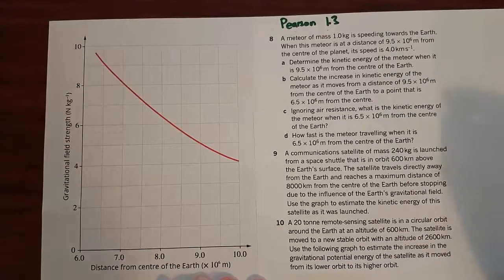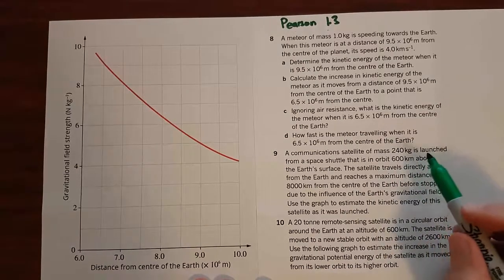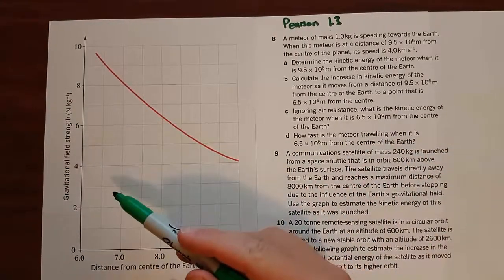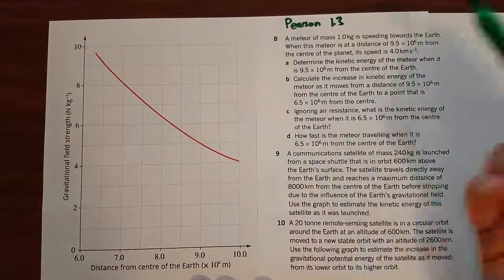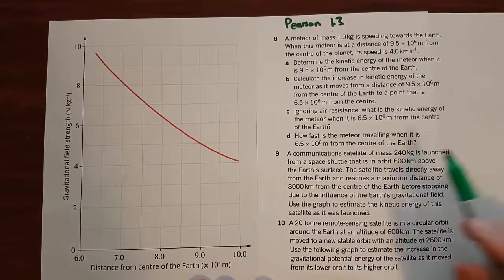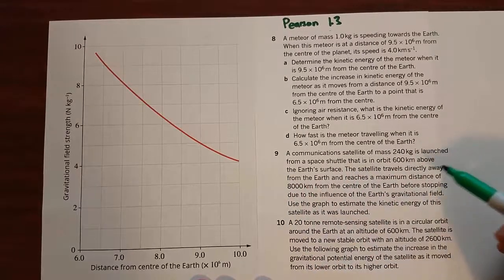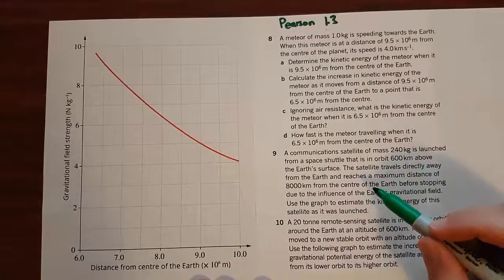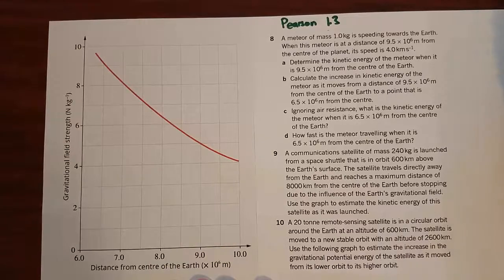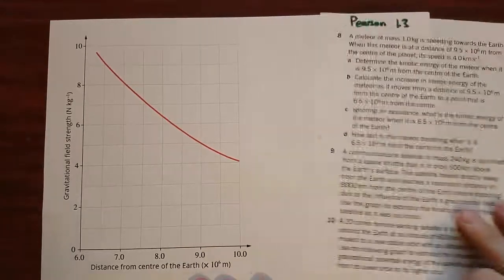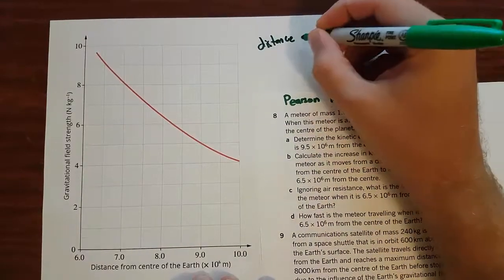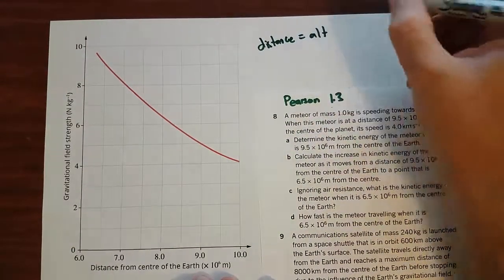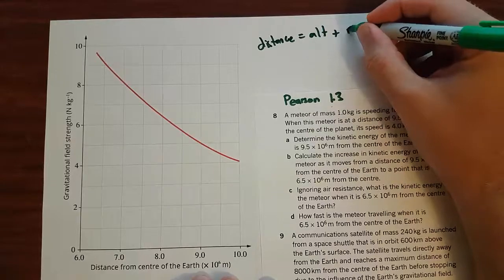Alright, so now let's move on to question 9. We're looking at a communication satellite. It's given a mass now, so I'm still using this, except whatever value I get here is for 1 kilogram, so I just multiply that by 240 when I get to the end of the result. So it's launched from a space shuttle. It's in orbit 600 kilometers above the Earth's surface. So that's the key here. So first I need to work out what the distance is. So the distance that we're looking at is going to be the altitude plus the radius of the Earth.